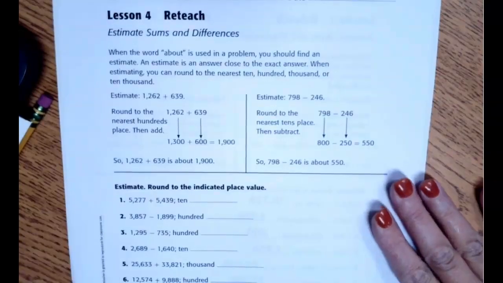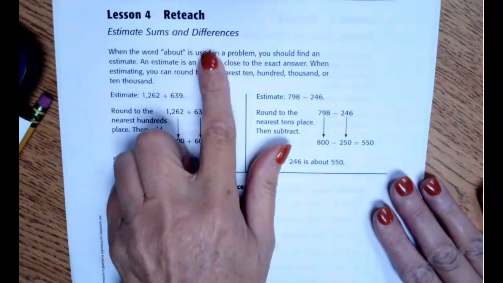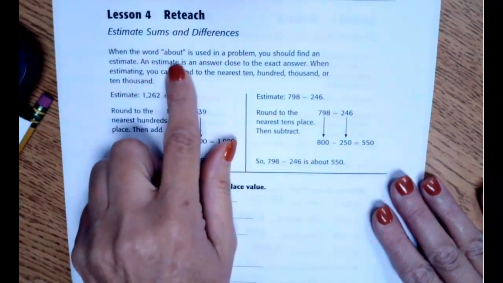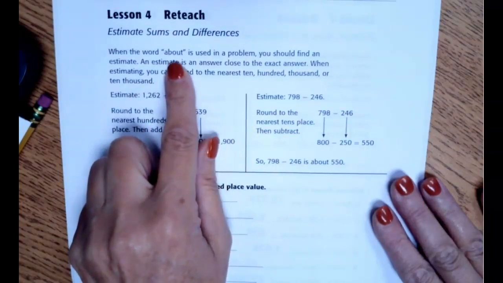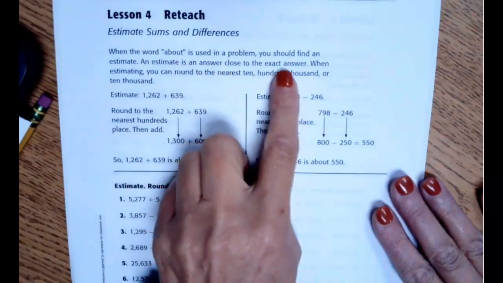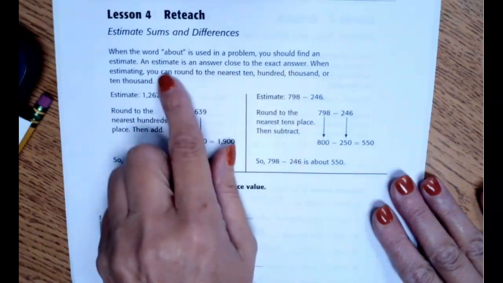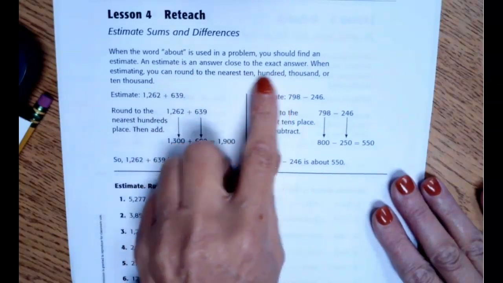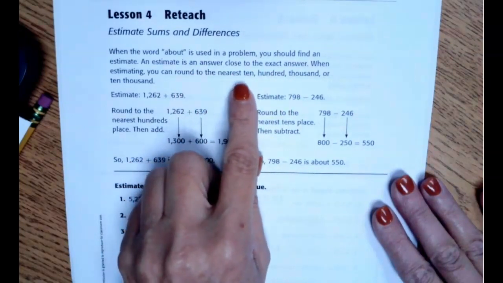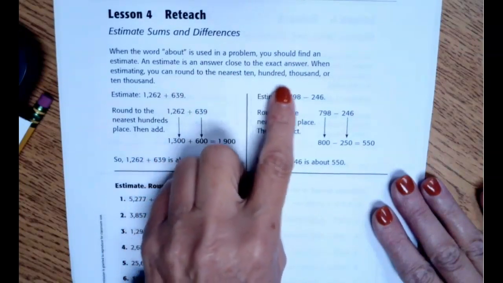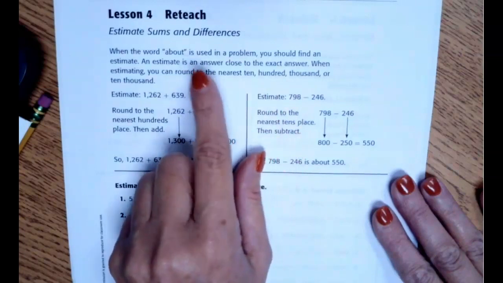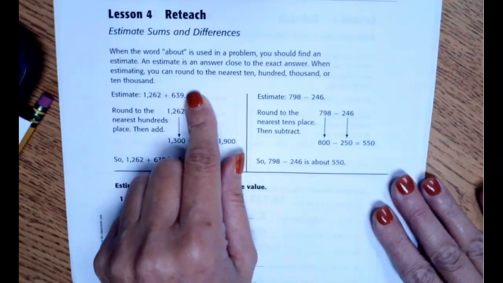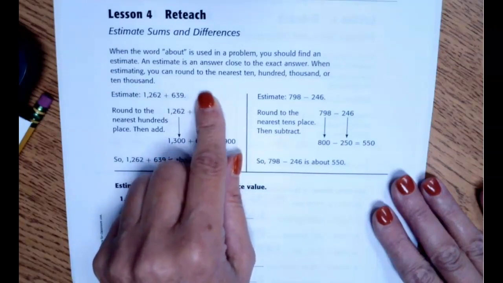Okay, so lesson 4 was about estimating sums and differences. All right, so whenever you see the word about in any type of word problem, that tells you to estimate. An estimate is an answer close to the exact answer. When estimating, you can round to the nearest 10, the nearest 100, nearest 1,000, or 10,000. Now, what I do want to tell you is sometimes the problems will tell you what to round to. Other times, you can round to whatever you think is best.